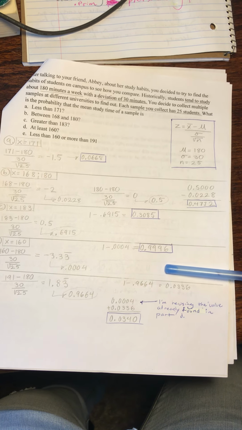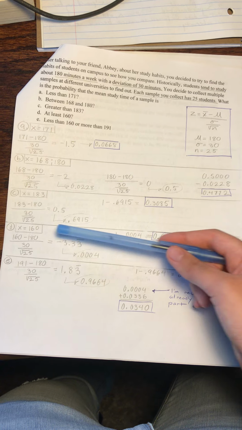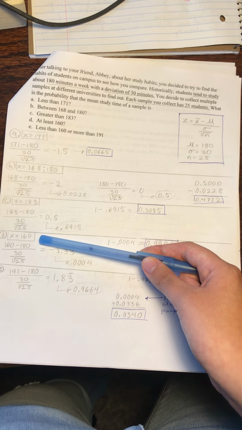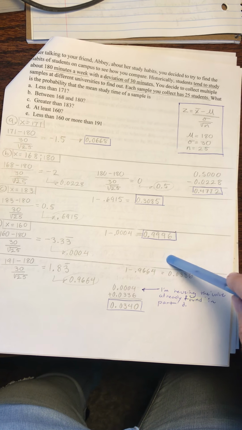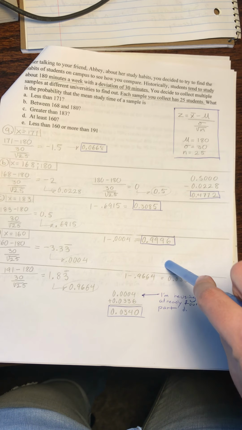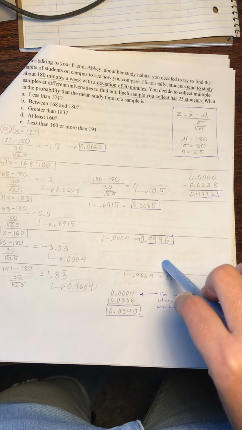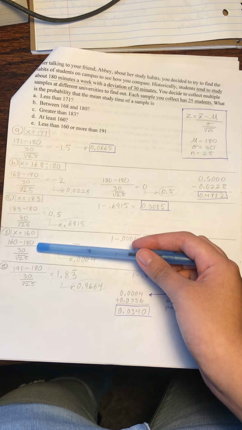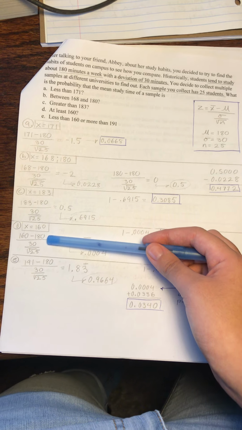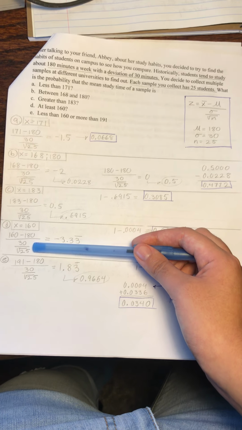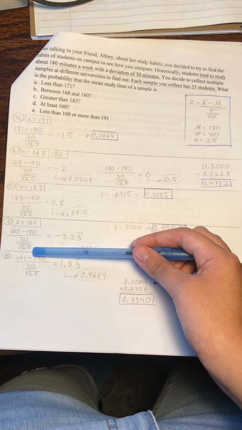So moving on to D, we've identified our x as 160. We're looking for at least 160. And so to look for at least 160, we will take 160 minus 180. We will divide that by 30, divided by square root of 25.